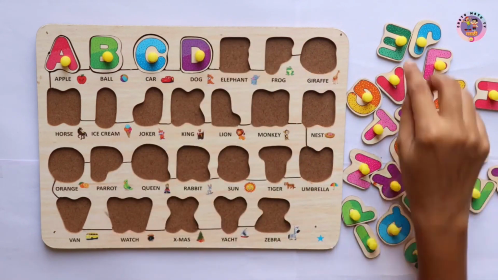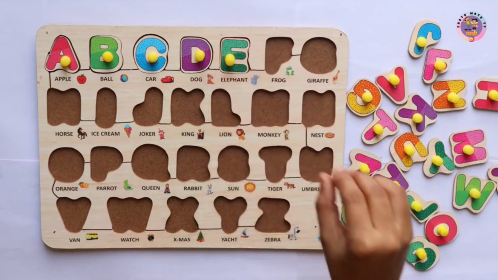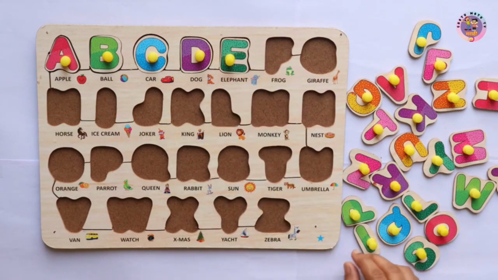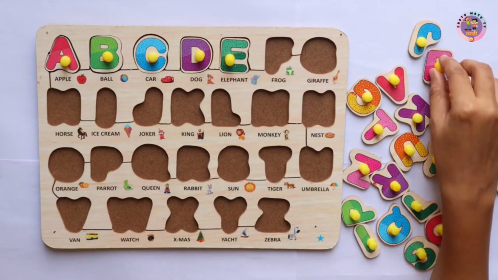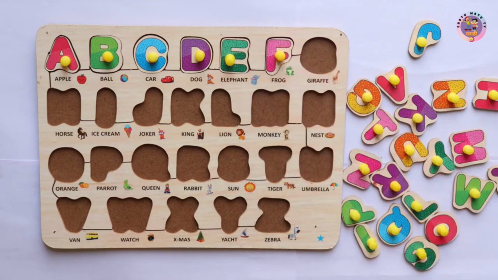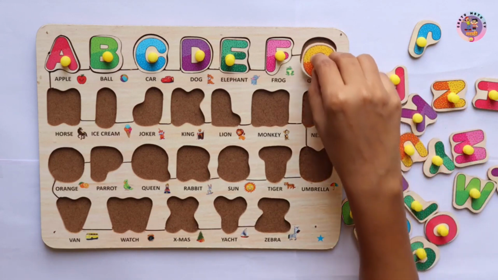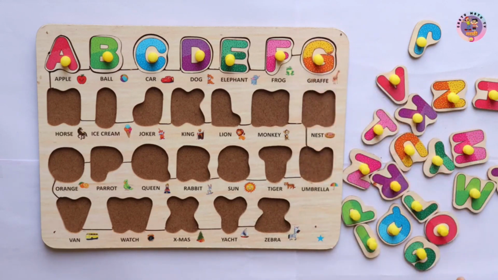Where is E? E for elephant. Now F. F for frog. Now where is G? G for giraffe.